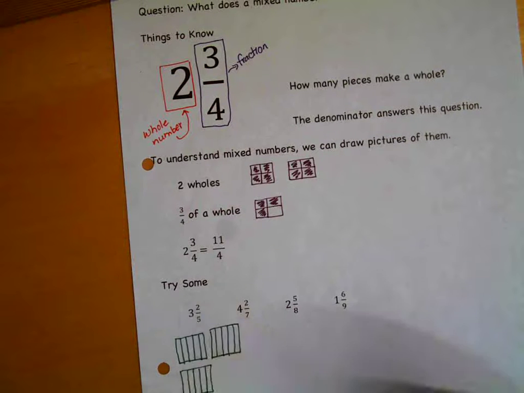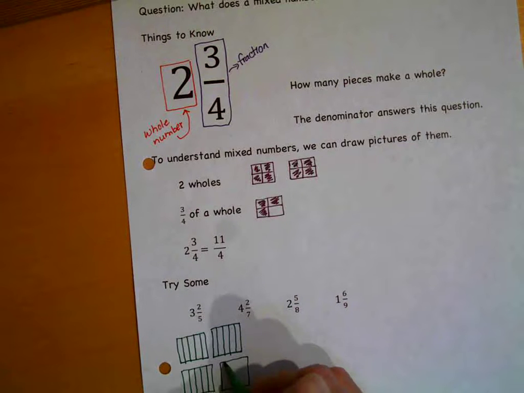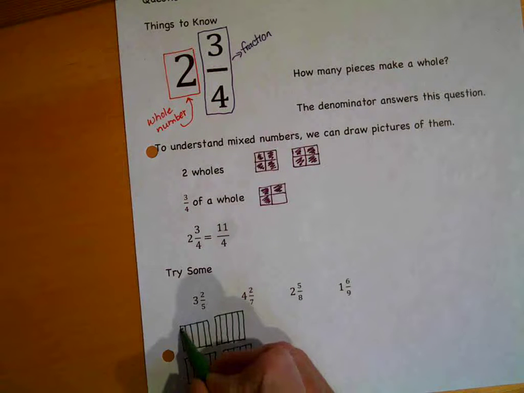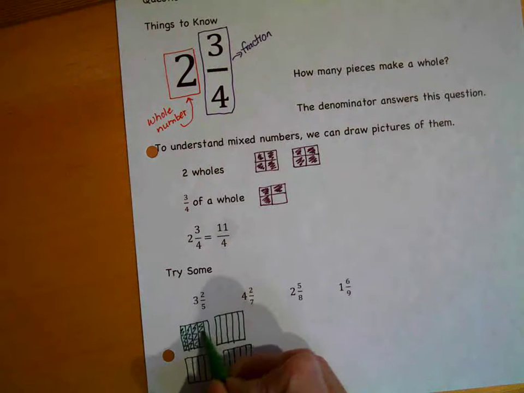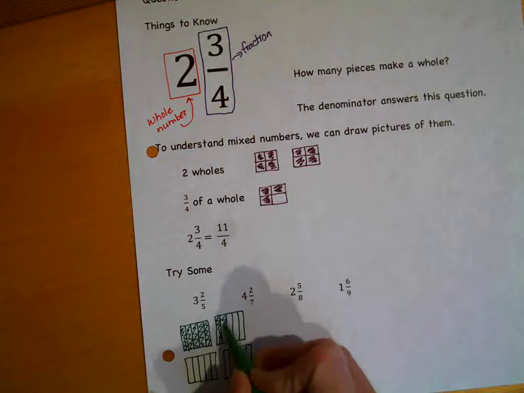1, 2, 3, 4, 5, and then on the next one, I only have 2 out of the 5. So 1, 2, 3, 4, 5, and now I color in what I have. So I have all of this one colored in, right? Because it says that I have a whole piece right there, so that's one whole.